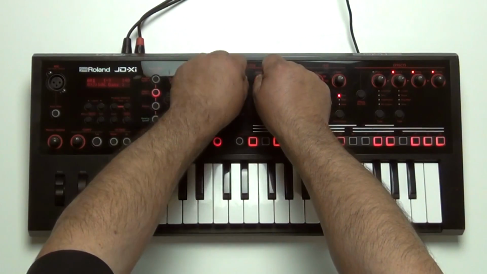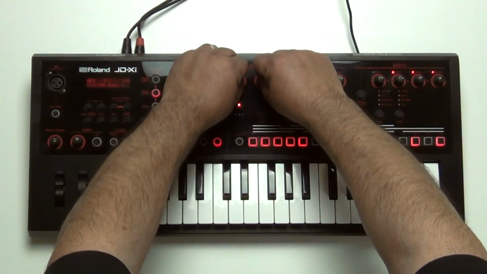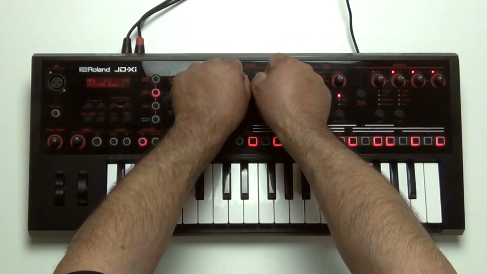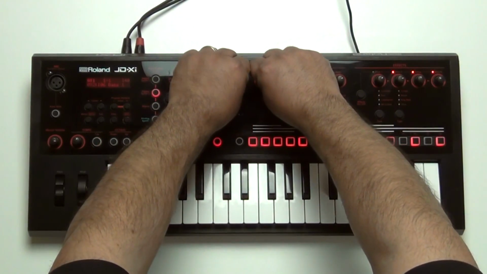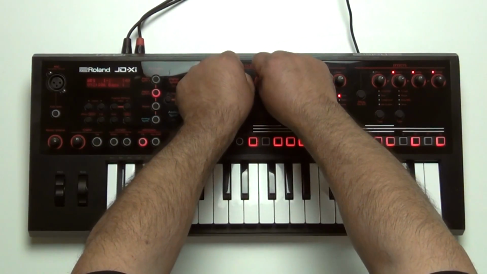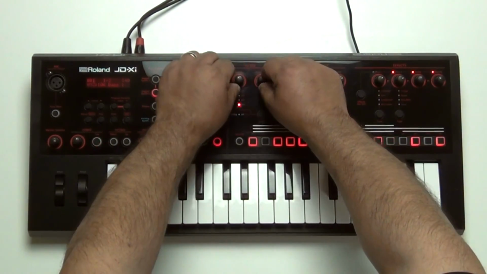So elbows up, grab the cutoff and resonance, and spin. And that's all you have to do. So remember, elbows up, grab the cutoff and resonance, and spin the dial. And that's how you can make it look fun.